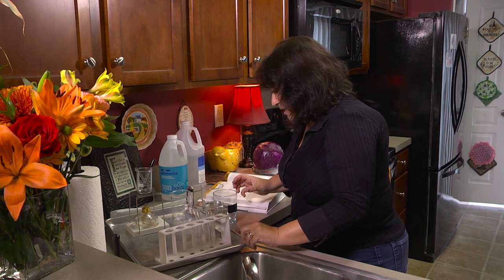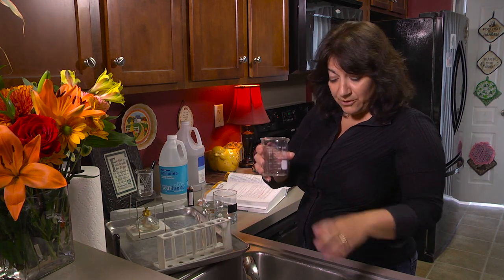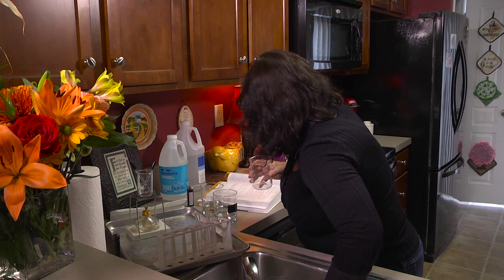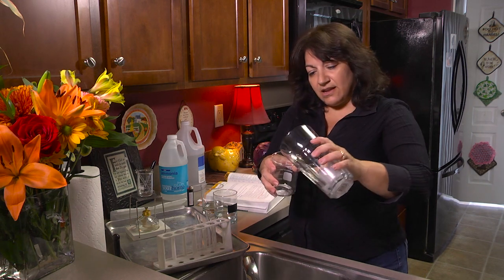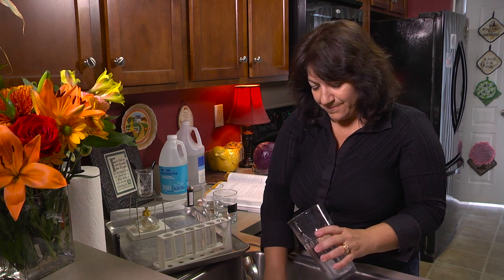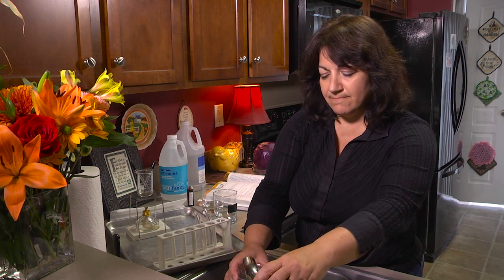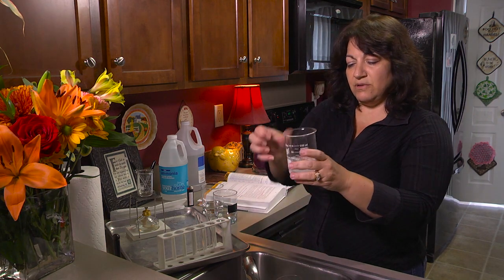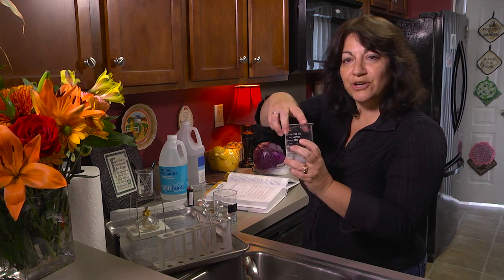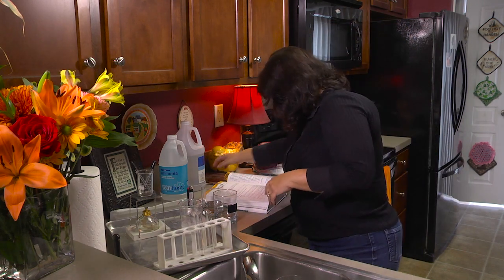Okay, now we want to take the larger beaker that we have and fill it with ice water. And you want it to be mostly ice and a little bit of water. I'll show you that. We want it to be very cold and to stay cold for the duration of our experiment. I'm going to set that on my tray.